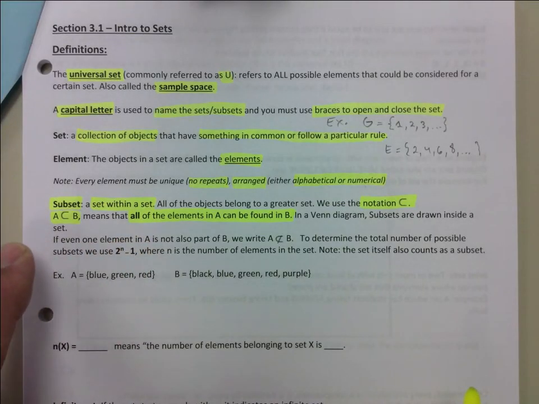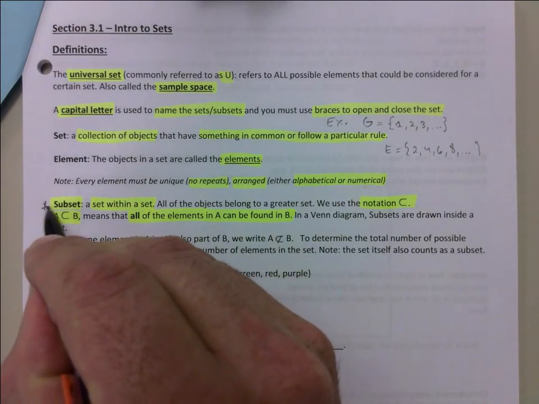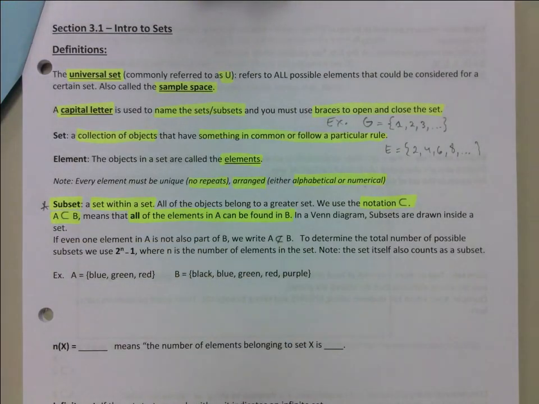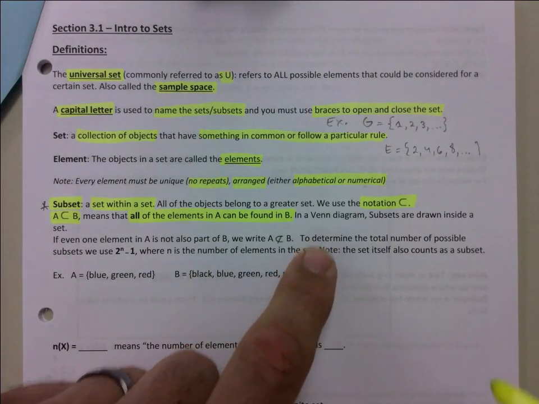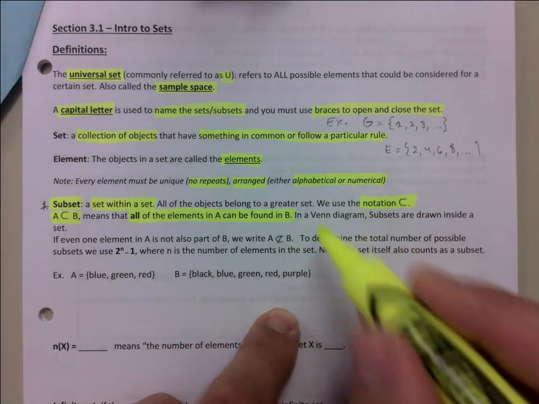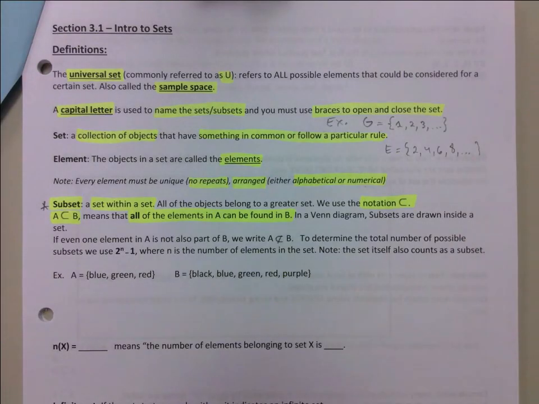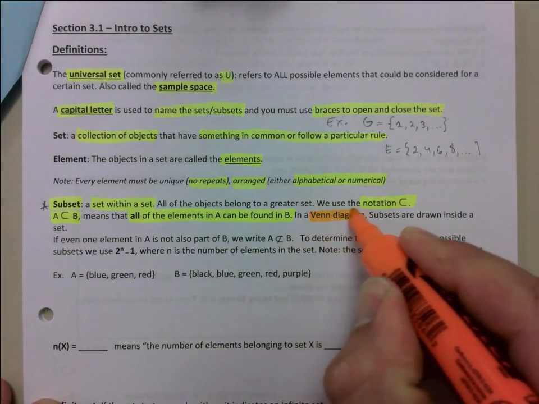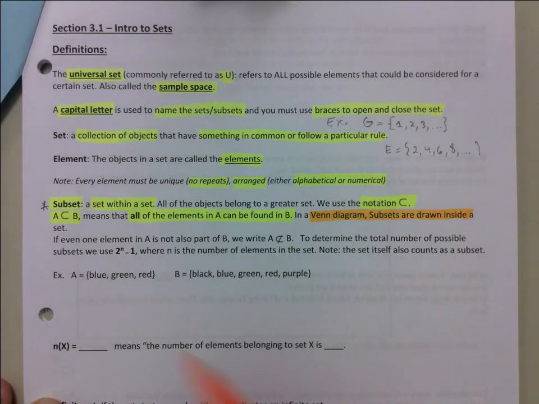This is probably one that I would suggest have it on your study sheet, because a subset, that's something they ask you about all the time. So subset, I put a star next to it, okay? In a Venn diagram, we need to change colors here. If you're asked to create a Venn diagram, subsets are drawn inside a set. Okay.